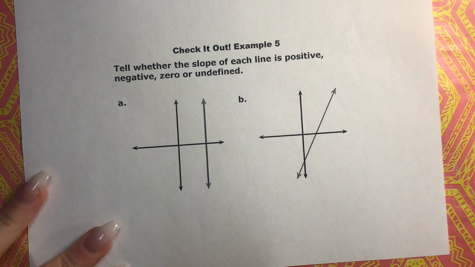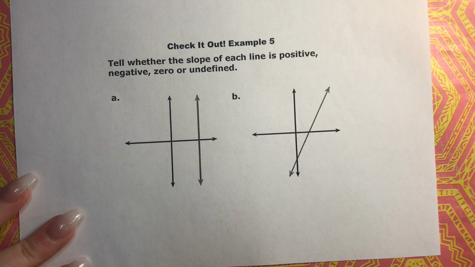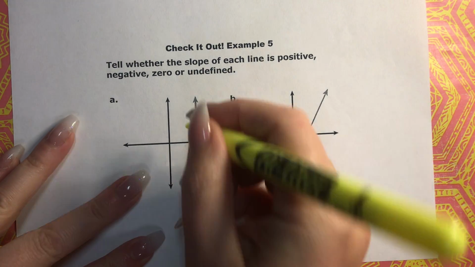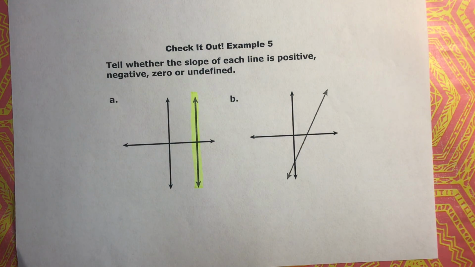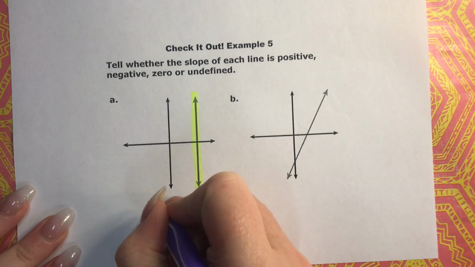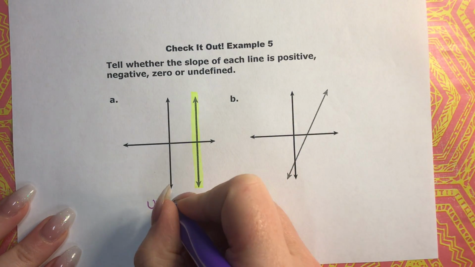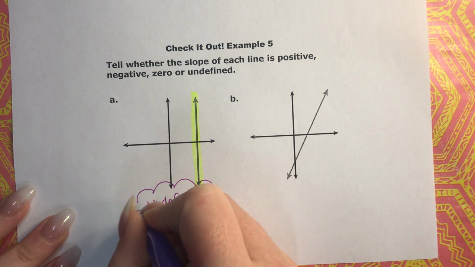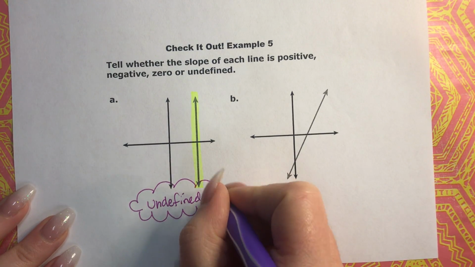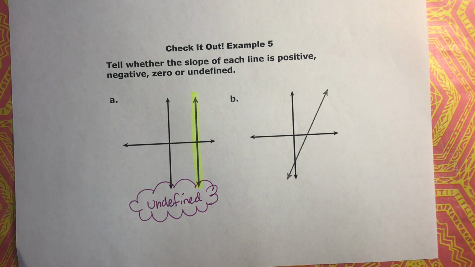We're just going to tell whether the slope of the line is positive, negative, 0, or undefined. So we have this line right here. What do you think? What is it? If you said undefined, you would be correct. Every vertical line is undefined. The slope is undefined. So yes, I just love these problems. Okay, on to the next one.